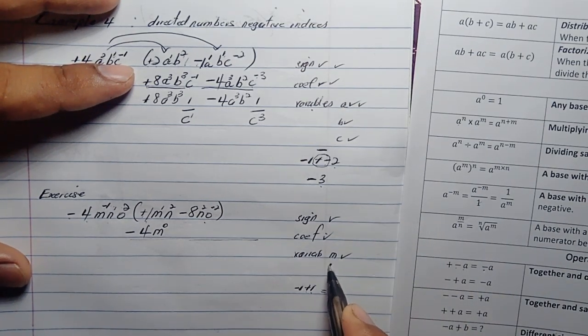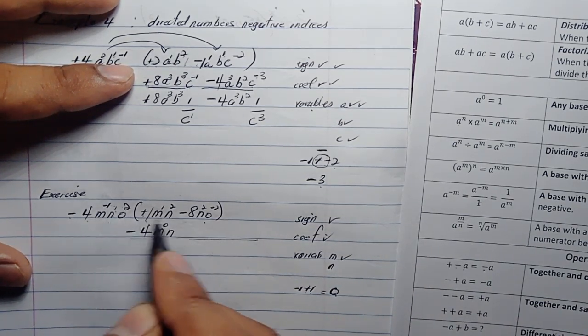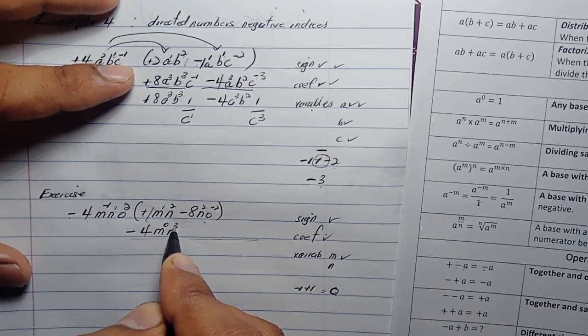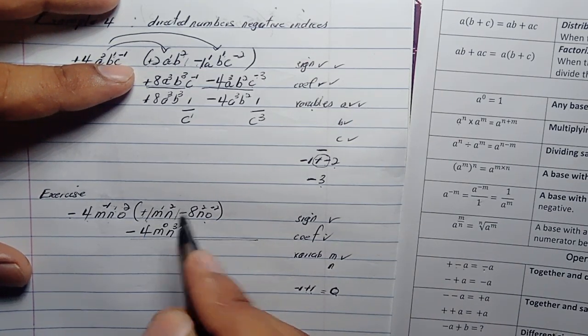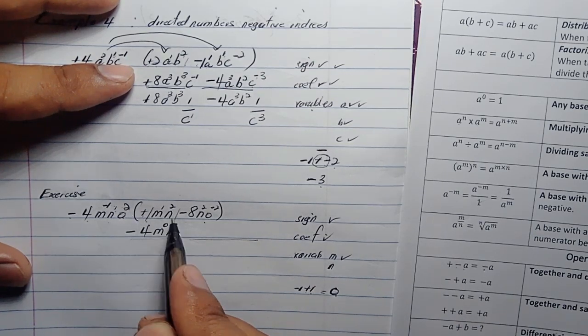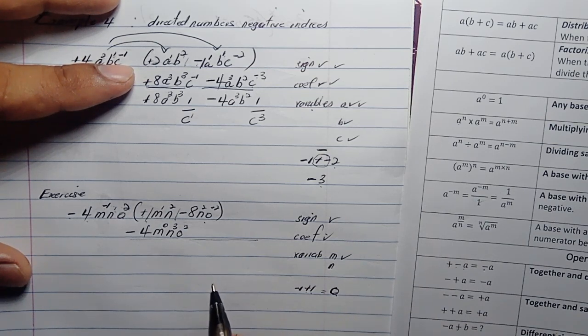You have n. 1 plus 2 gives you 3. o to the second power. You can imagine there's a 1 here. o to the second power times 1, o to the second power. Alright, that's for our first term in the bracket.